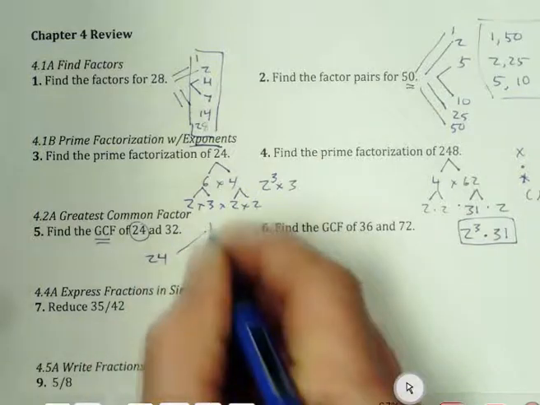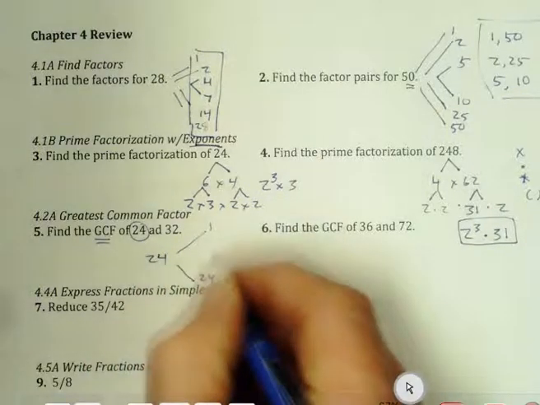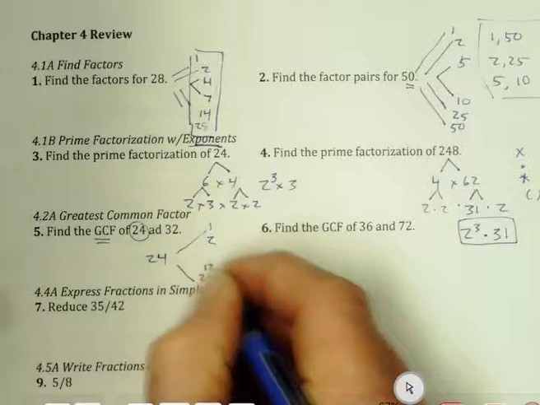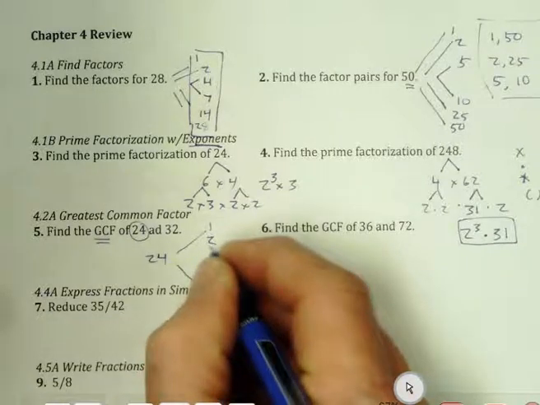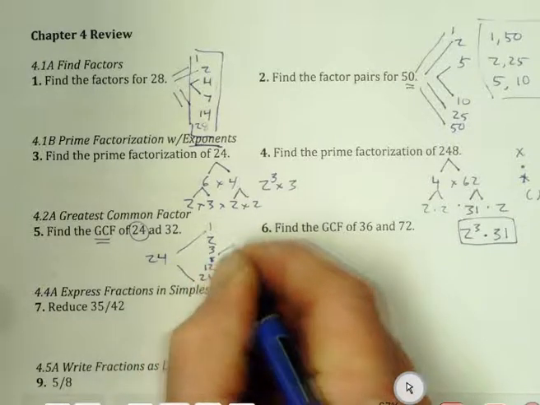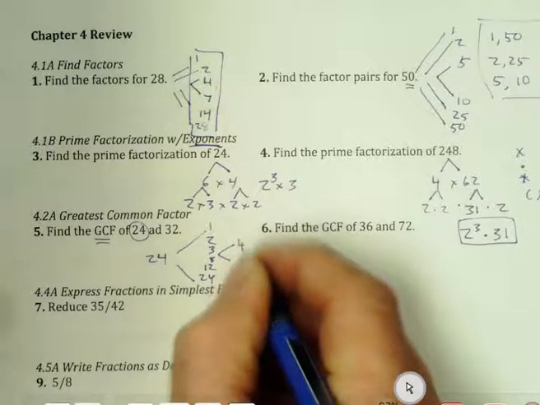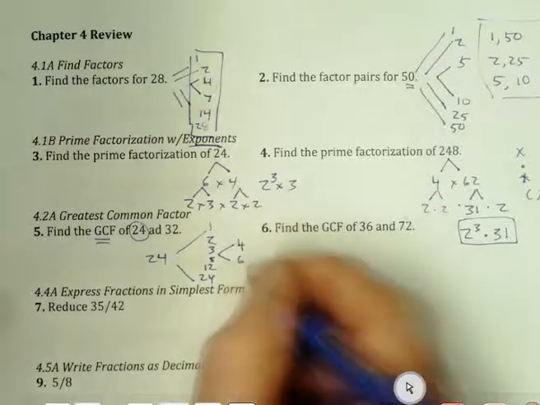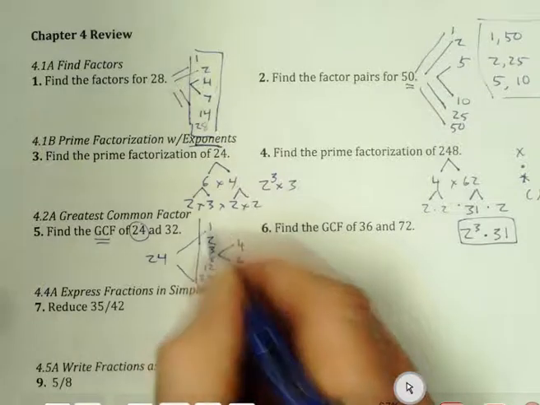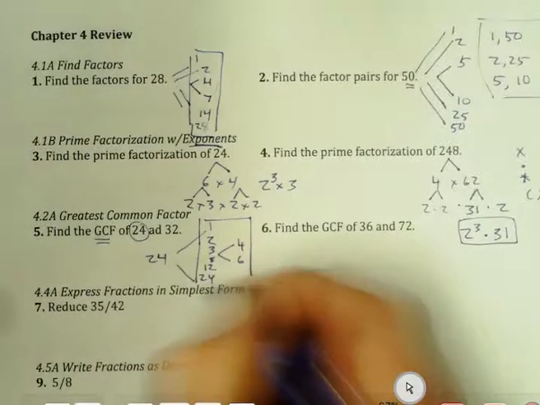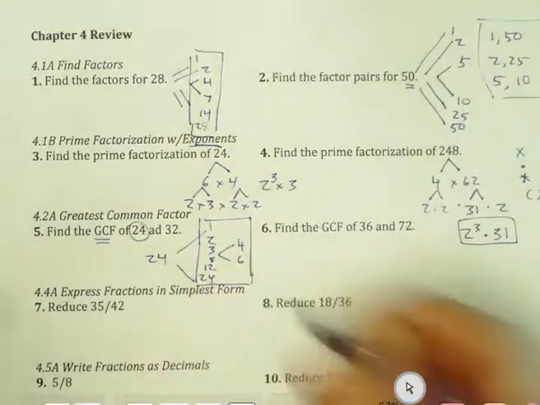So I got 1 and 24. I got 2, and I've got 12. I've got 3 goes in there 8 times. Oops, I made it too small. And I've got 4 goes in there 6 times, and 5 doesn't go in. We're back. So these are all of my factors.